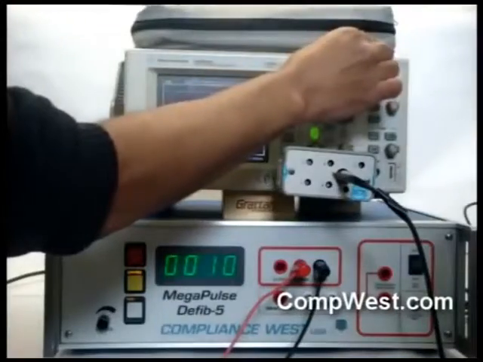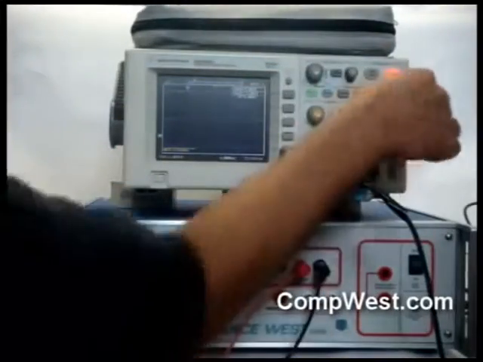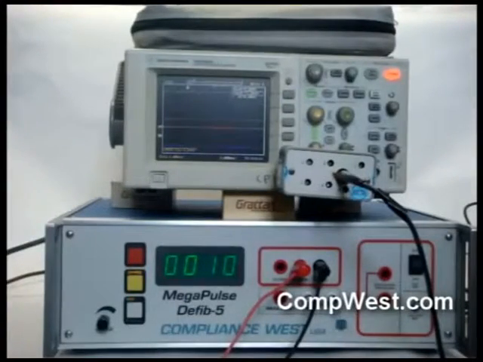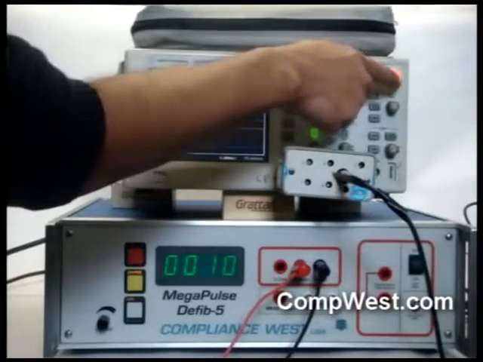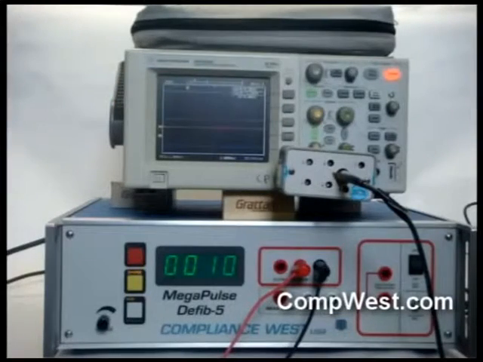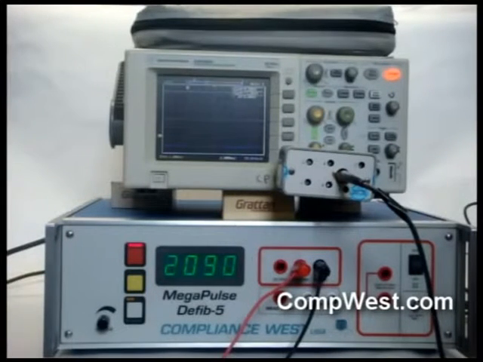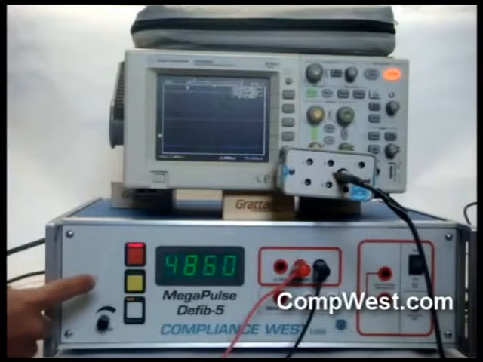Next, adjust the trigger level of the scope to approximately 1 kV. Then set up the scope so it will capture a single waveform. In the case of the DSO3062A, the single button is pressed. Press charge on the Megapulse Defib 5 and wait until the input voltage shown on the front panel display is 5,000 volts. Press trigger when the front panel display shows 5,000 volts.